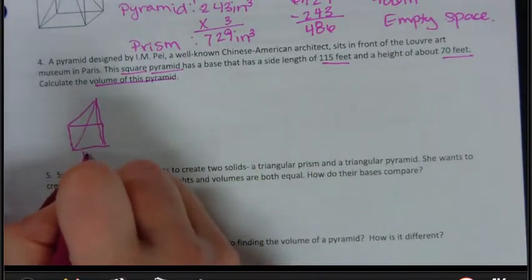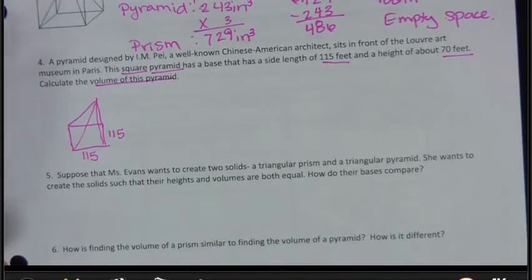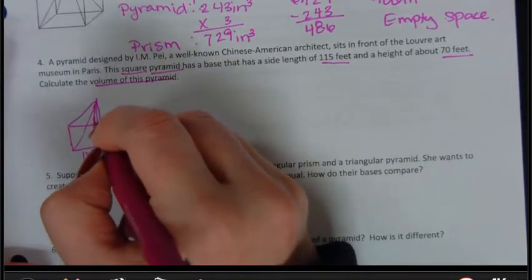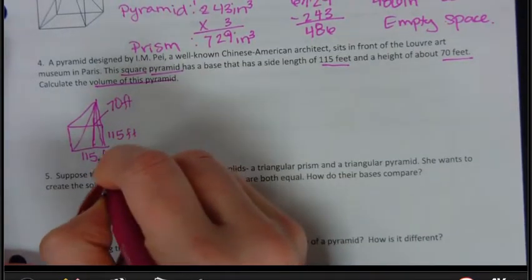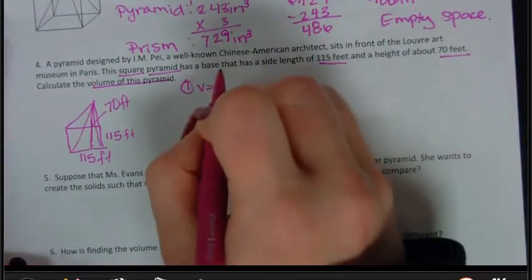Okay, I know that my base is 115, and with the properties of a square, all my sides are equivalent. So if one side is 115, all of the sides are 115. And I know that the height of my pyramid is 70 feet. All right, so my first step is to write my equation.